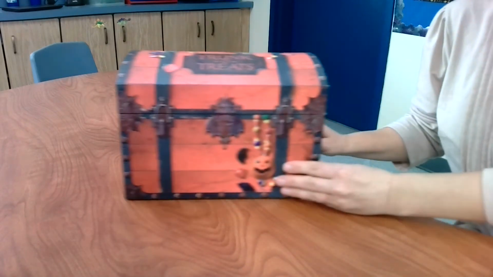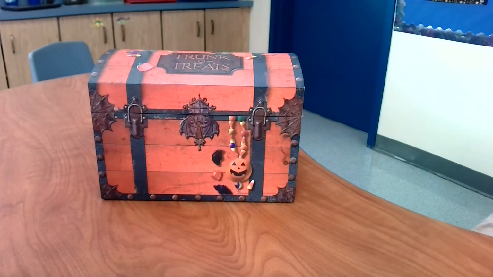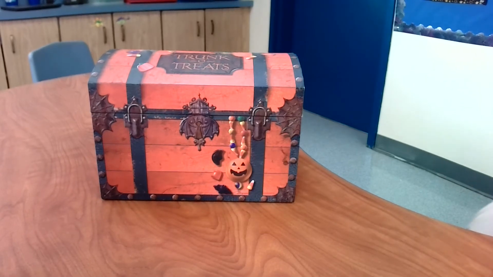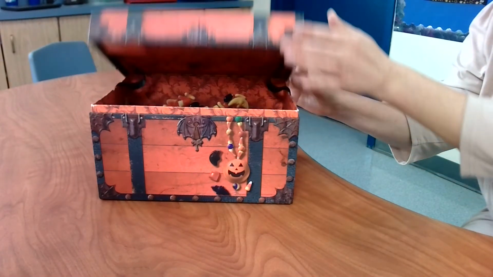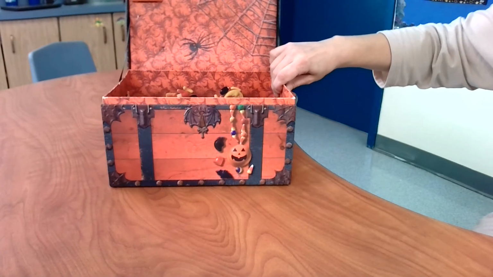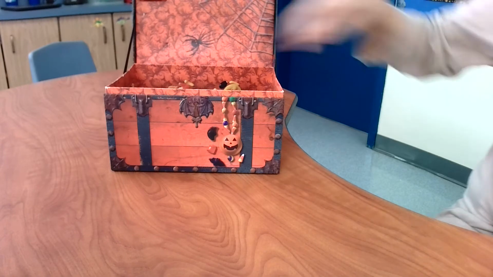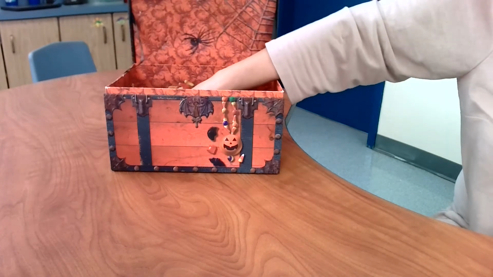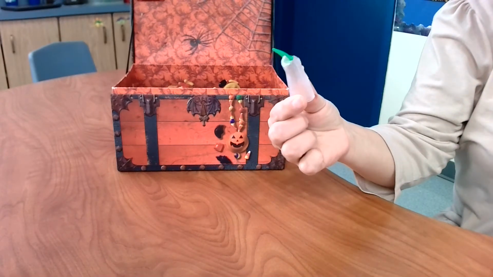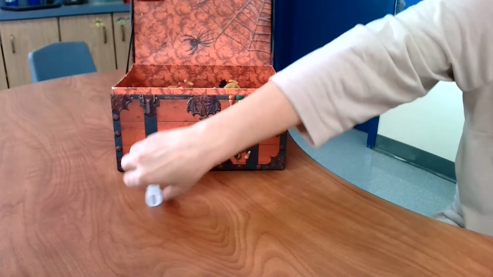Okay. Dun, dun, dun, dun, dun. The trunk or treats is back. Put some other objects in here that we're going to work with. I'm going to open it up and one at a time pull out the objects and we'll sort them. And then we'll talk about how we're going to turn that into a math problem. The first object I'm pulling out is a witch finger. 1 witch finger.